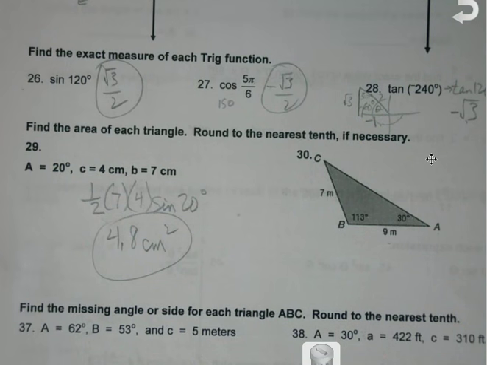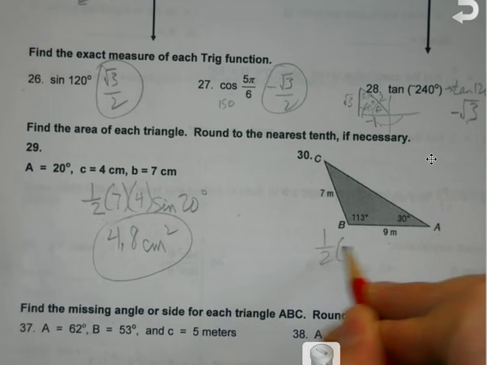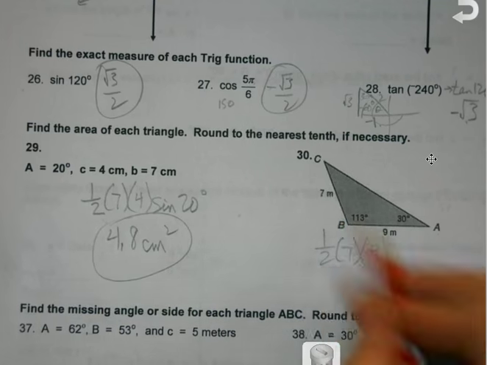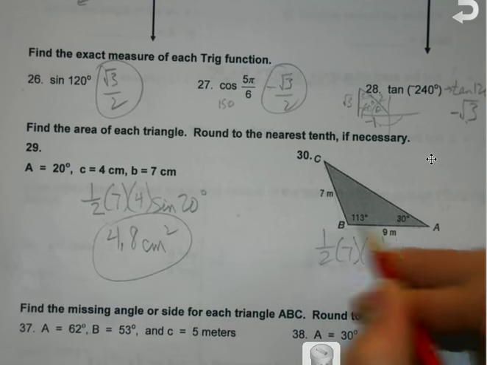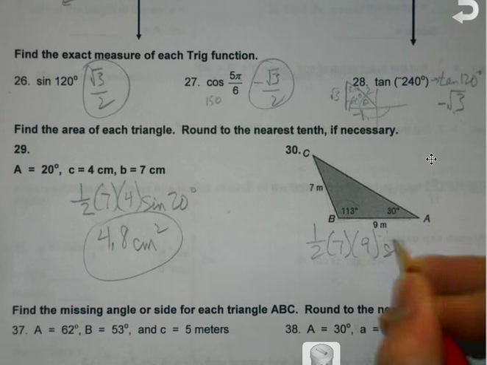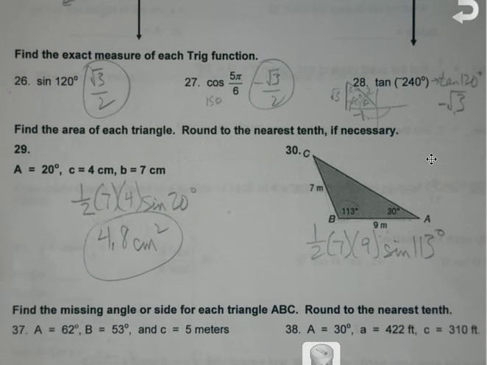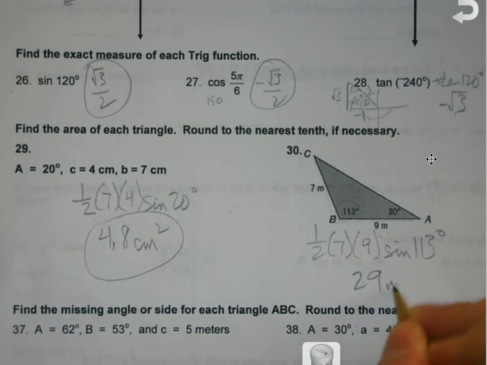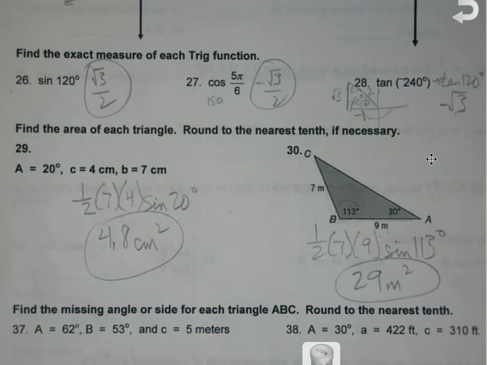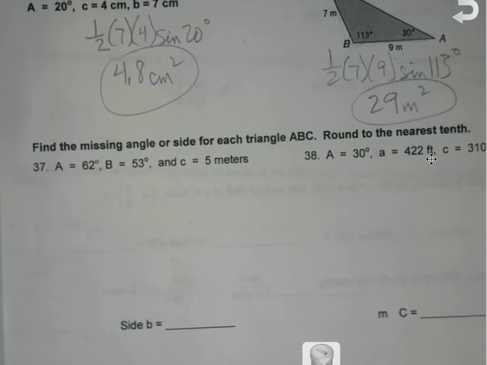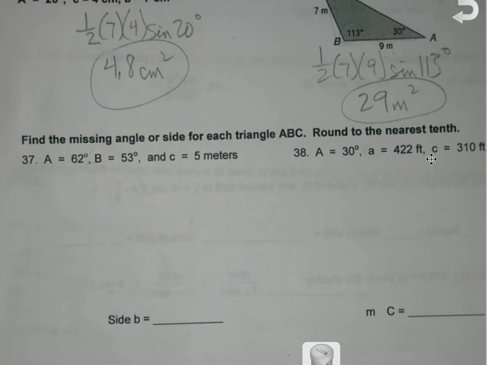Might throw one in where you got to think a little bit. I gave you multiple angles this time, but remember, it's always the one that's between the two sides. So I'm going to use the 113 and get my area. So again, hopefully at this point you're going, yeah, this isn't bad. Especially having that sheet, if I need it, just in case, isn't a bad thing.